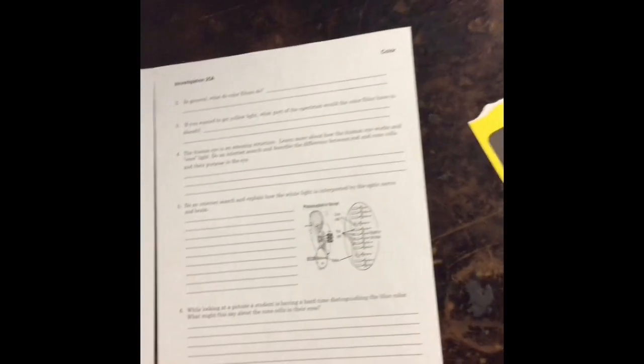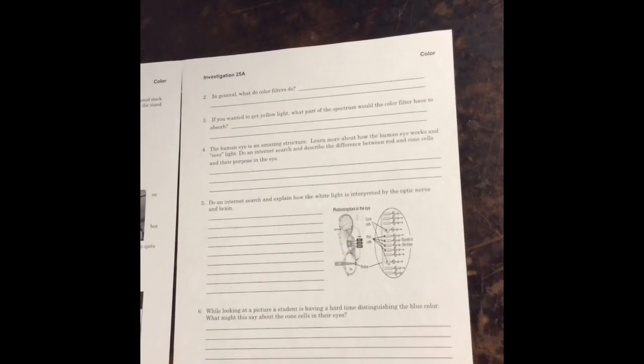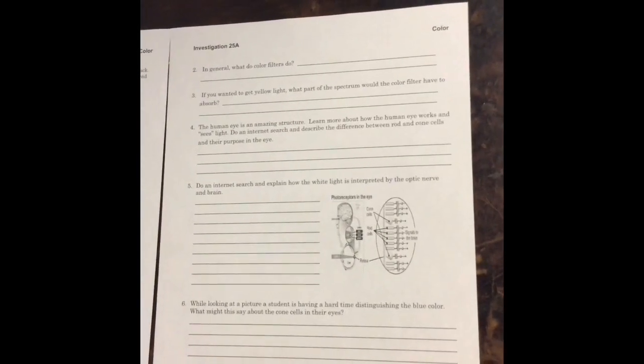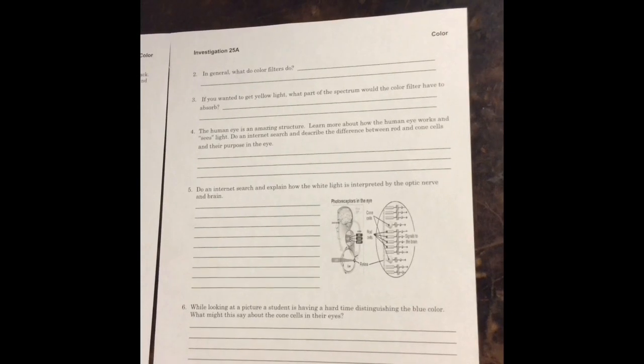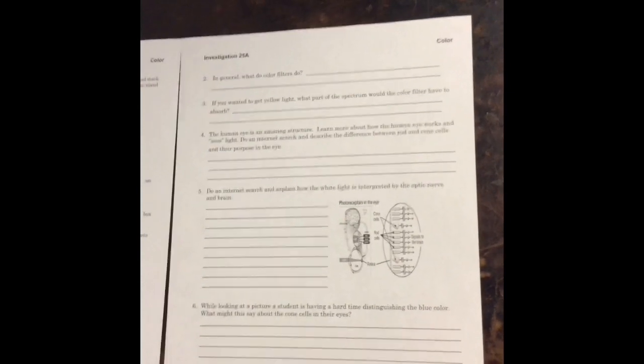The last part is part 5, drawing conclusions. And when you get to part 5, there are a couple questions directly related to the lab, but there are a few questions that you have to do some independent research about how the human eye works and how it interacts with your brain. So that concludes Lab 25A, Color.